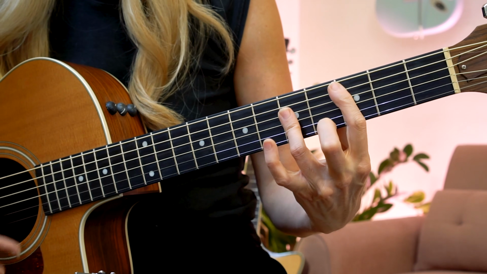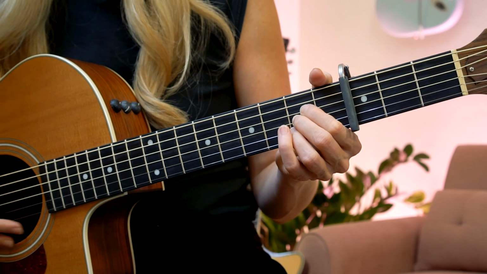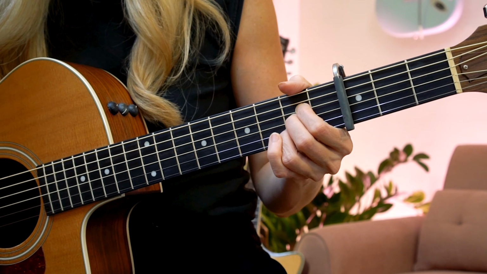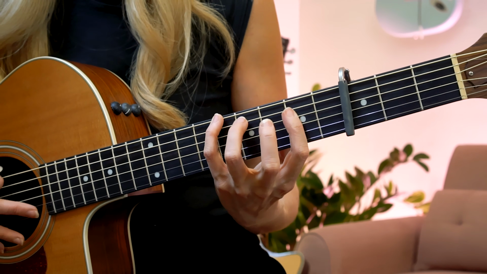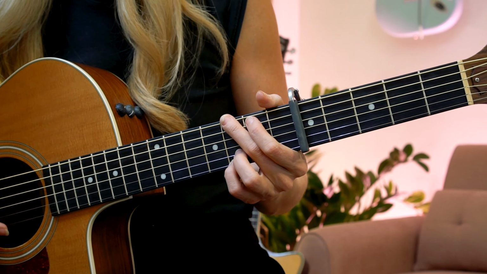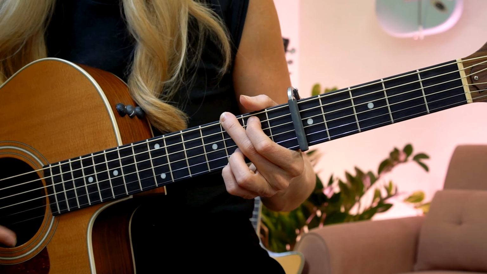Here's C in the A shape, so I could play with the capo on the 3rd fret and play in the key shape of A, where the A shape is my 1 chord. Here's C in the G shape, so I could play with the capo on the 5th fret and play in the key shape of G, where the G shape is my 1 chord.